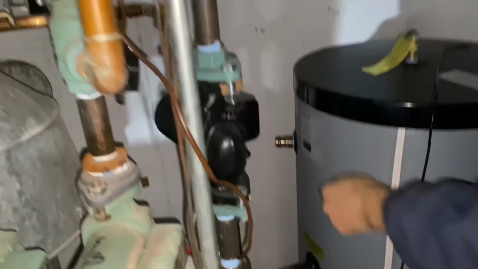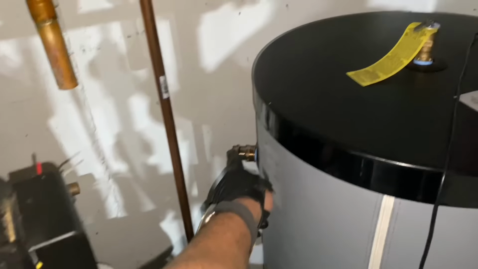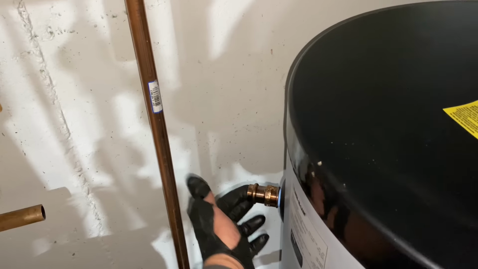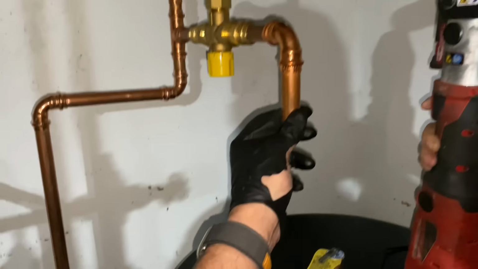Take a step back, show you what we got done so far. There's our cold water inlet. Now we're going to do our hot water outlet. Let's come up with a street 90, come up here and beeline it right to there.